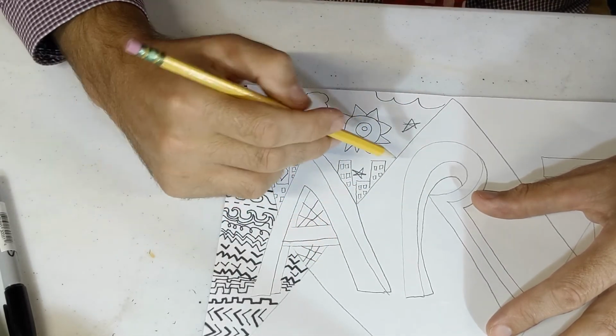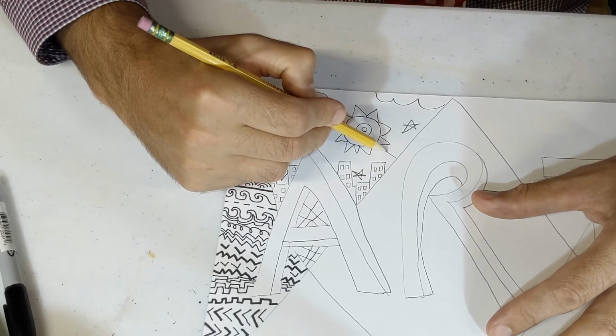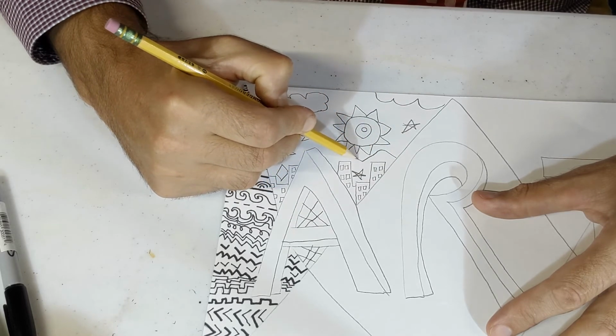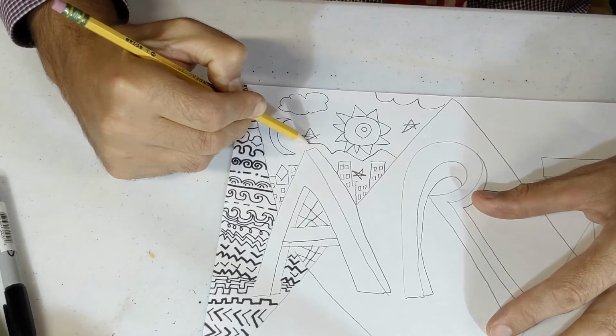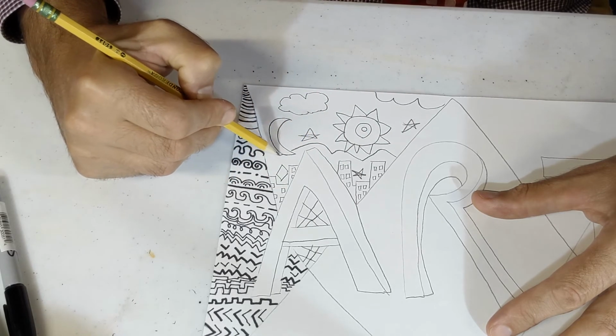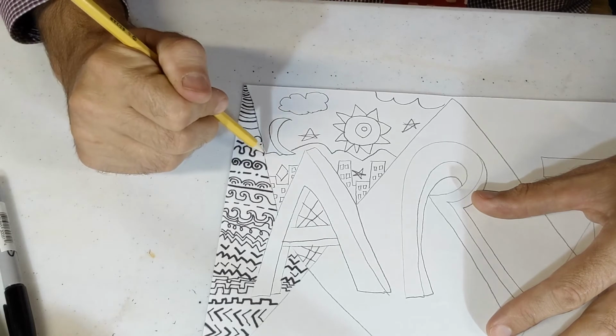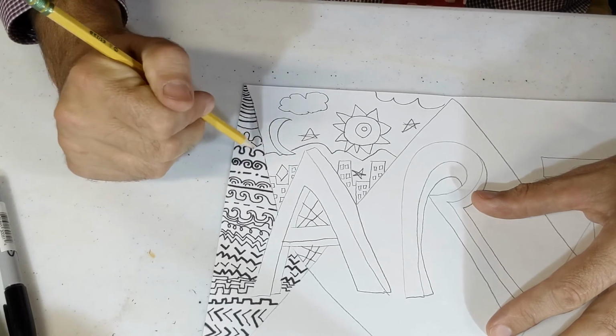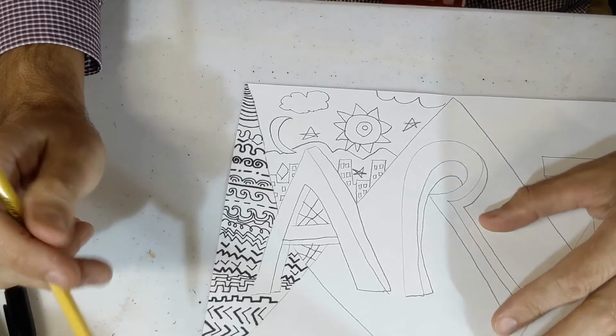And so then maybe if I do some hills behind all of this, then I will have enough organic shapes, and that kind of almost runs right into that line, which we'll see how that works.